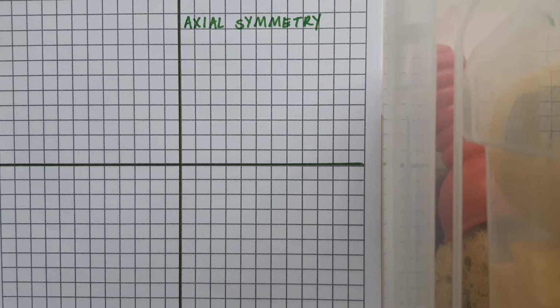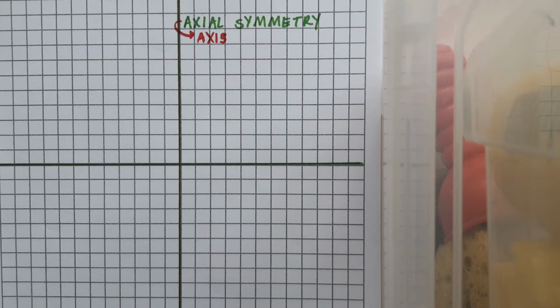This video is about axial symmetry. This means symmetry in an axis. So axial symmetry just means reflection in a line. On this page I have two axes: my x-axis, the horizontal axis, and my y-axis, the vertical axis.